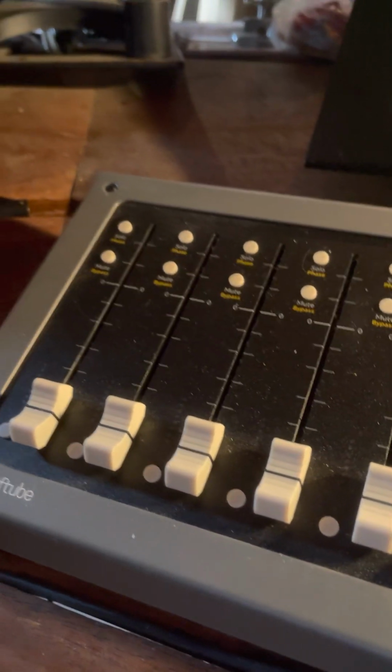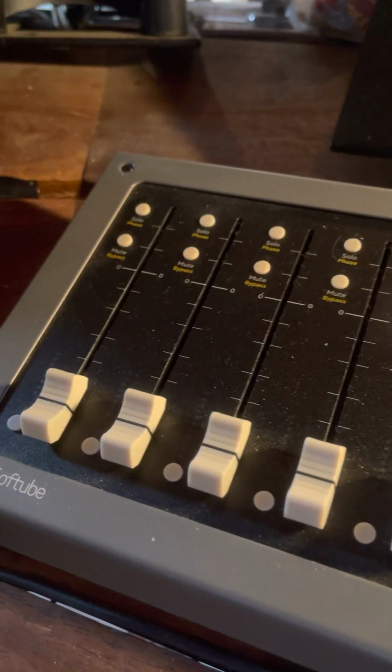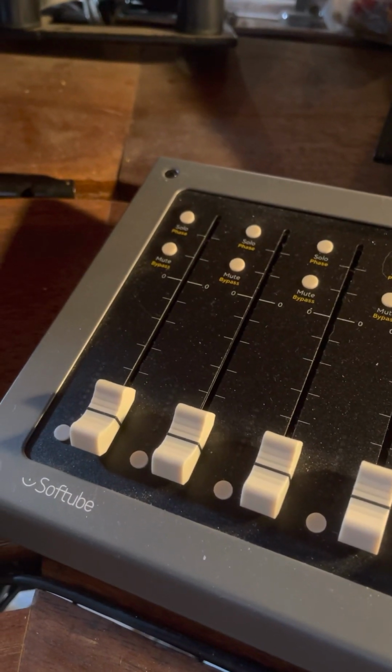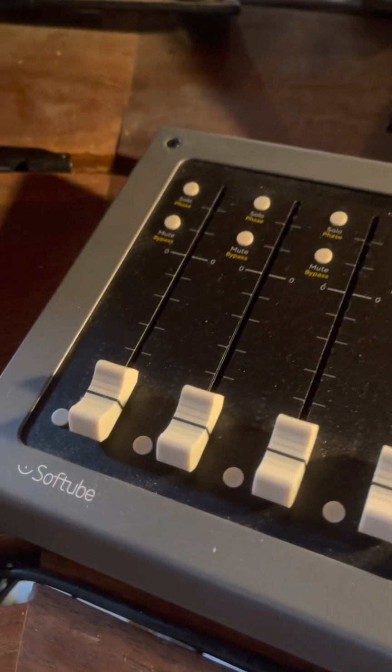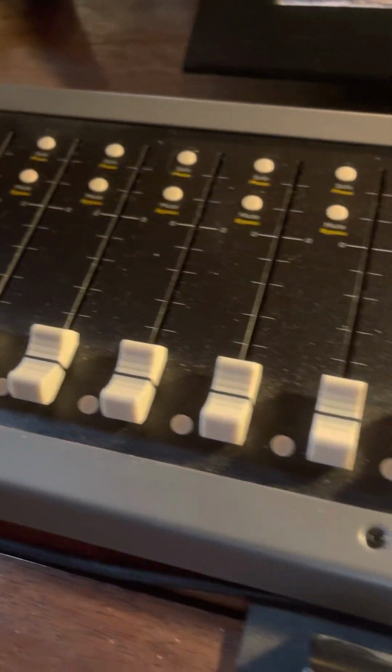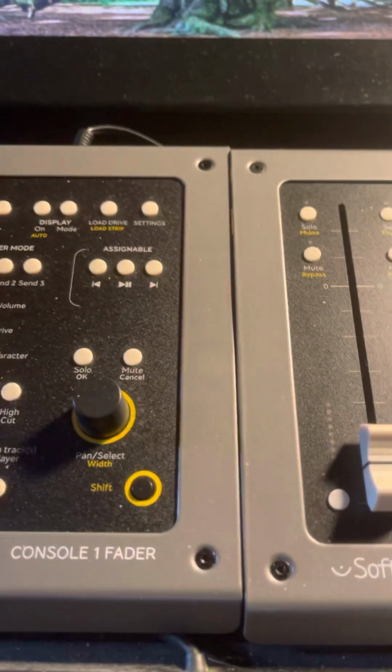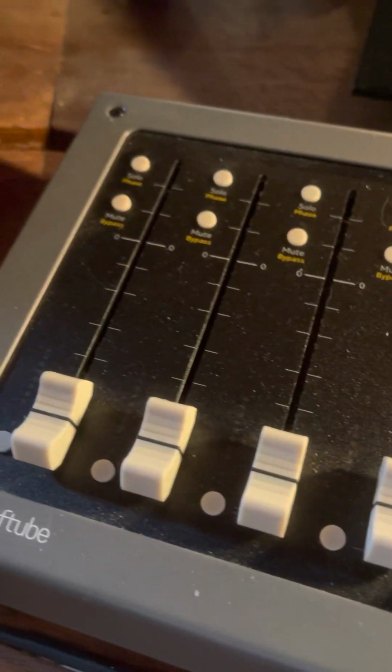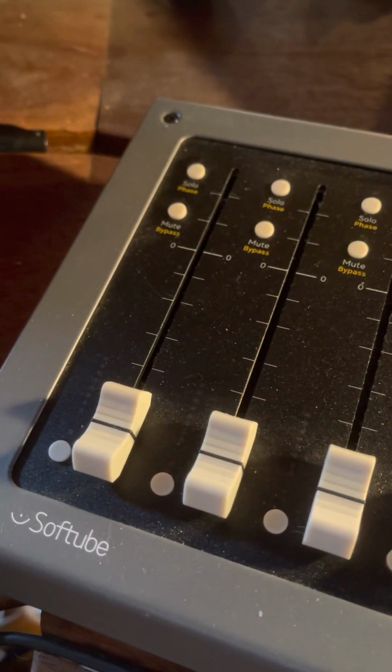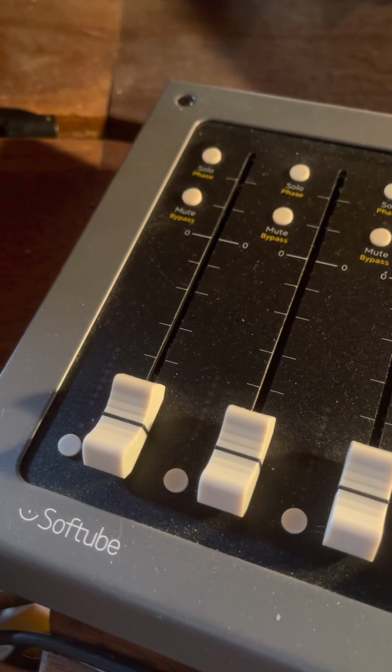And what's good about it is basically it runs from an effects plugin that you put on each channel. So if you put the Console 1 effects channel on whatever channel number it is, it will correspond to the fader and everything that's connected to the fader within the Softube world. We'll get into that in a minute.